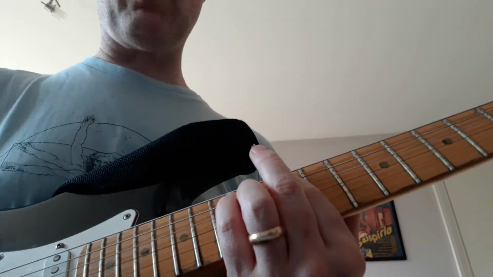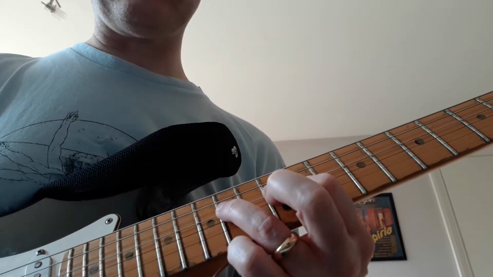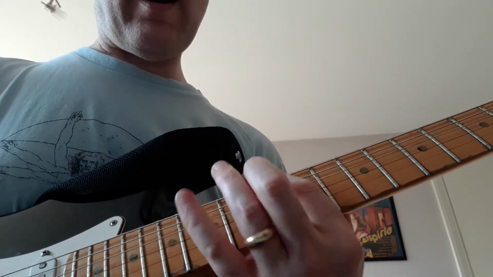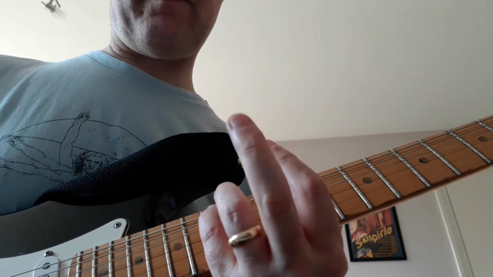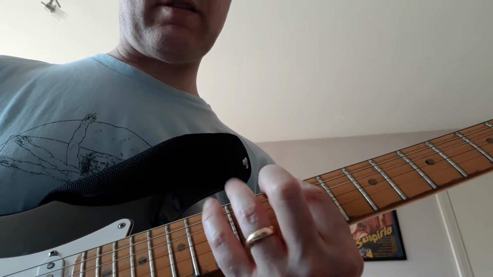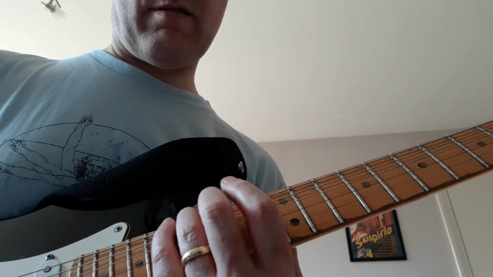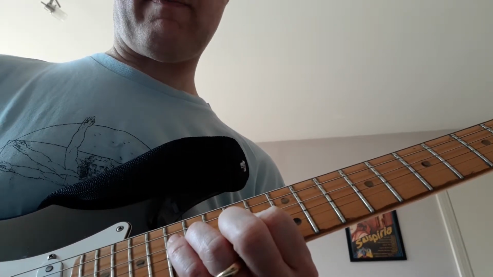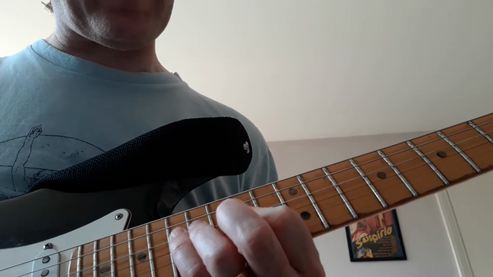And we can build out our minor scale from here. And if you look, the third note in this scale is G. So if we start from here, that's where we would build the G major scale from.